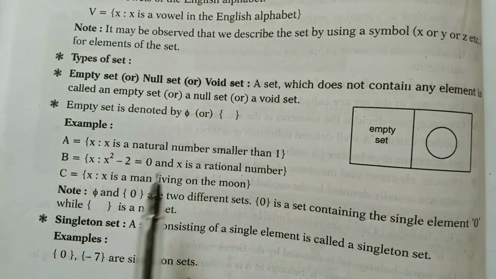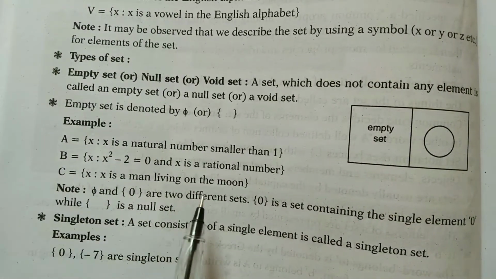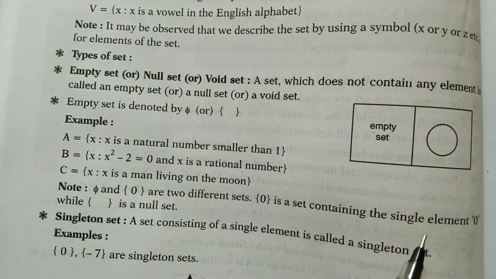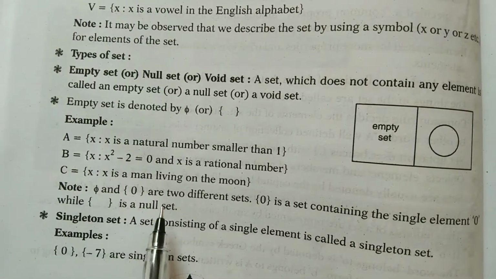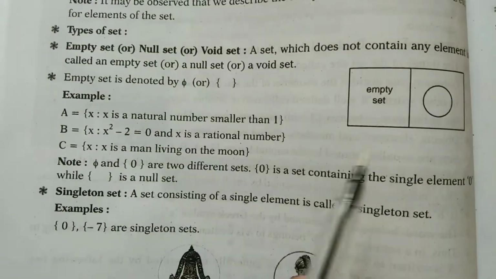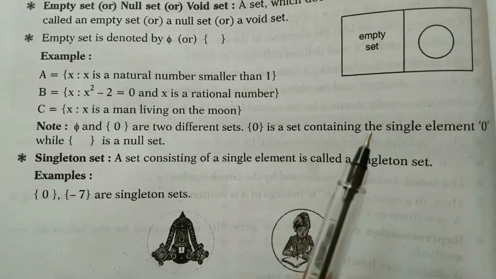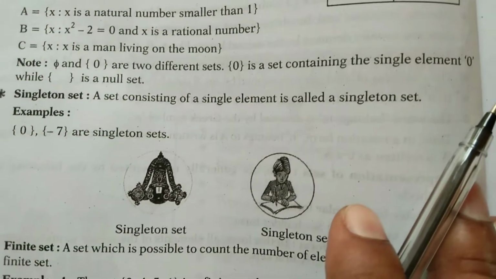Okay. So the most important point is here, phi and the element 0 are two different sets. The element 0 is a set containing a single element, while this open bracket is a null set. Now coming to the second one, the singleton set. A set consisting of a single element is called a singleton set.